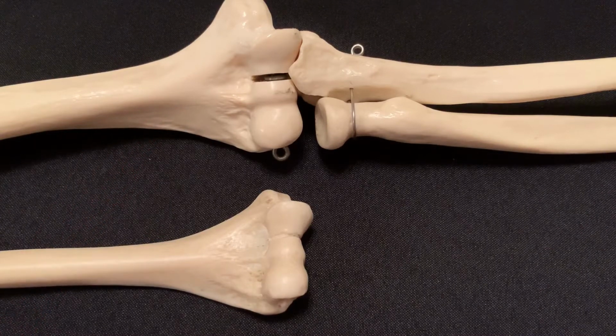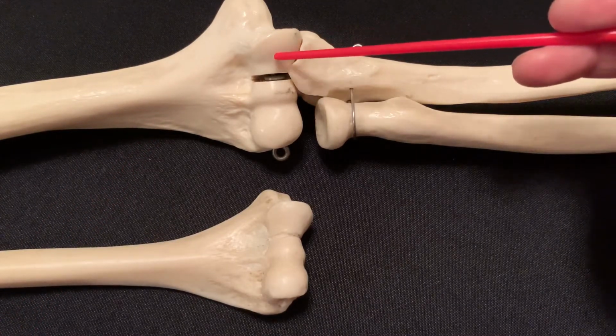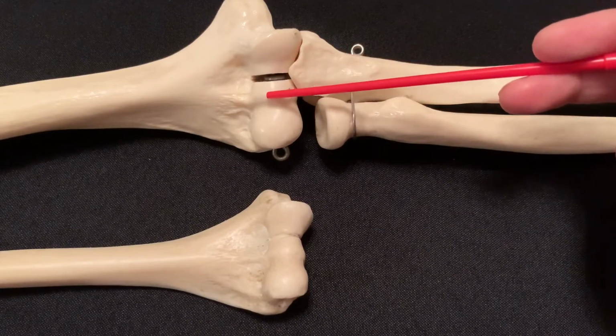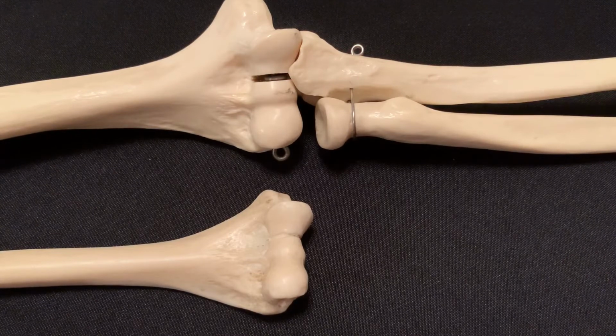The humerus is just a little bit larger. I also want you to notice, and don't be tricked by the fact that this trochlea on the articulated arm has a little cut in the middle of it. That's simply to accommodate the hardware that allows these bones to articulate with each other.